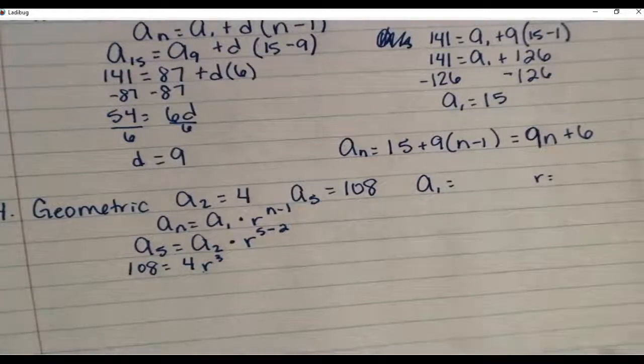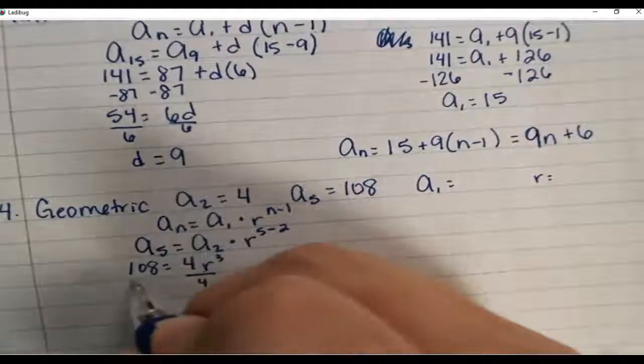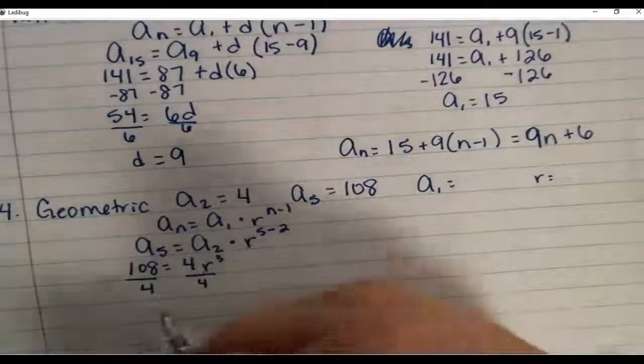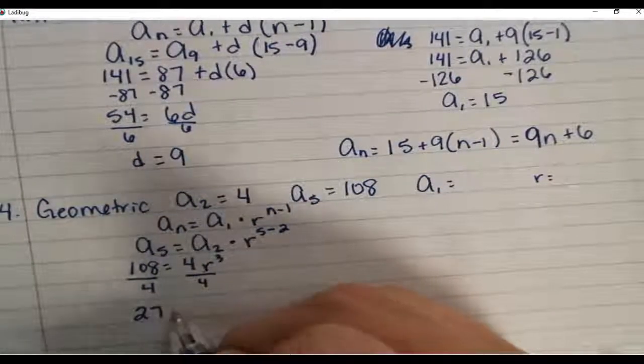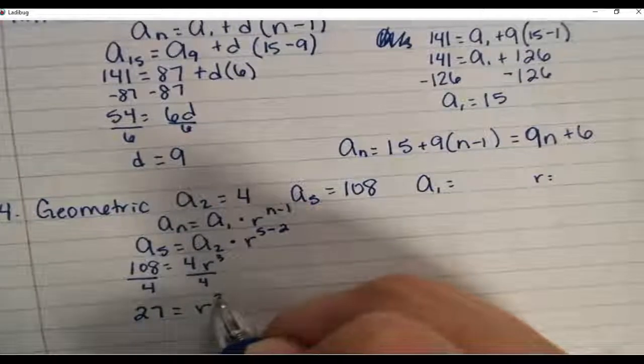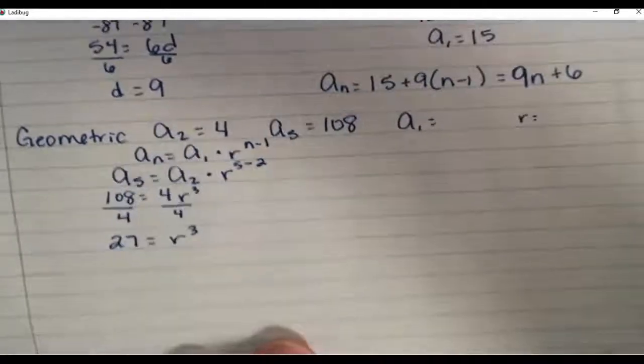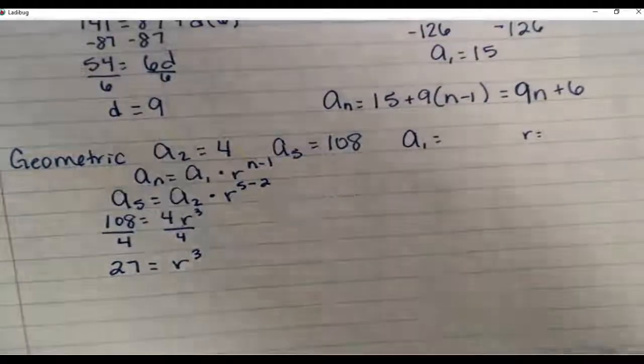And then how do I solve this one? Yeah. So divide by 4. So 108 divided by 4 gives us 27 equals r to the third. How do I get rid of a third power?